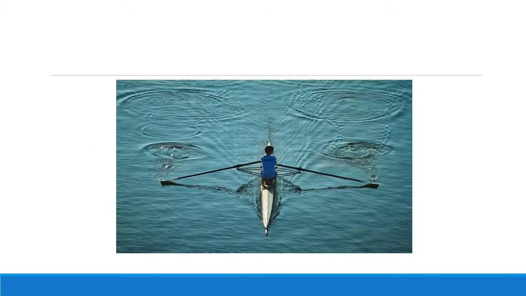Here we've got a rower. What happens with the rower is the rower pushes backwards on the water, and the water in turn pushes forward on the boat, which will make that canoe or rowboat go a lot faster.